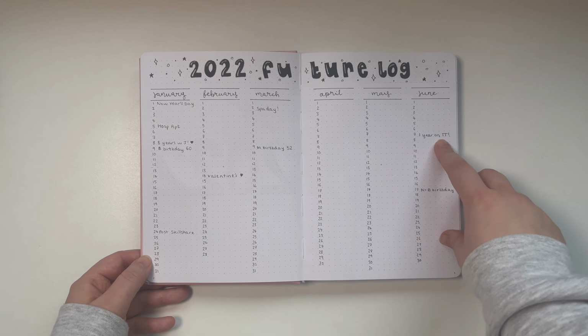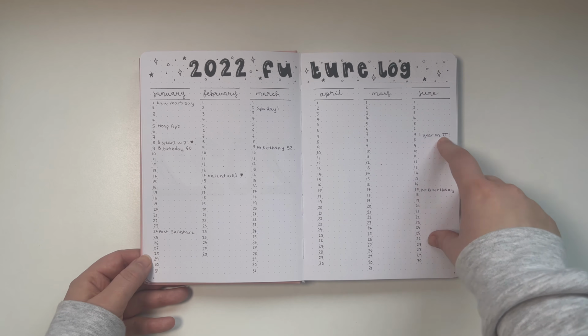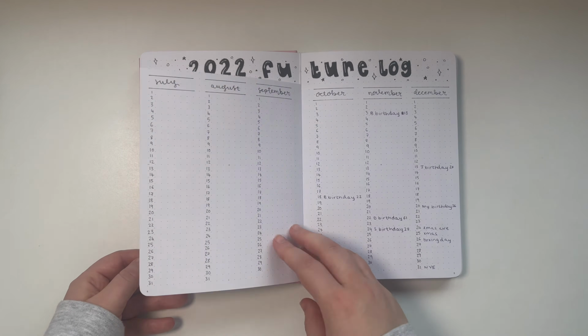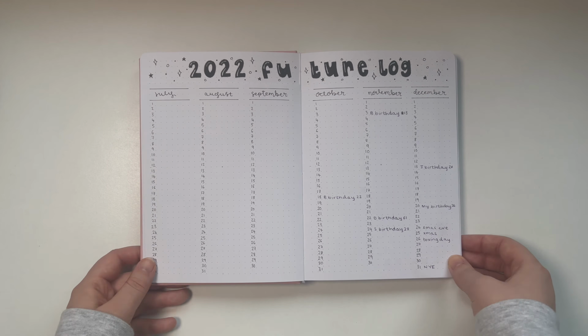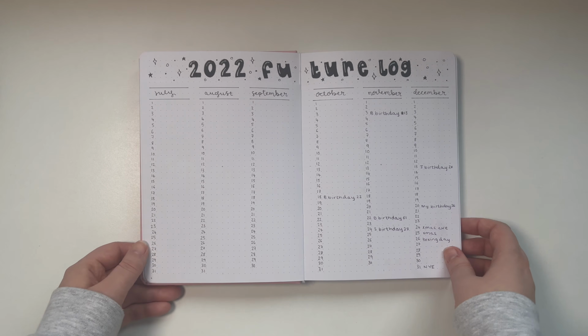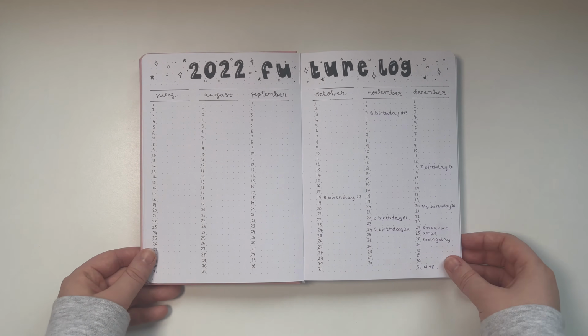And you can see here I've got my 1 year on TikTok because that's an important date I wanted to have in there. And this is something I will also fill in as I go through the year. So I'm hoping to book a few holidays this year, and I will fill those in when I've booked them and I know what dates I'm away.